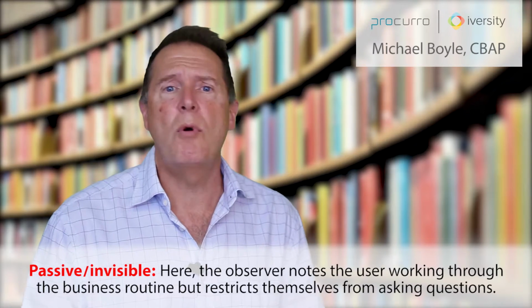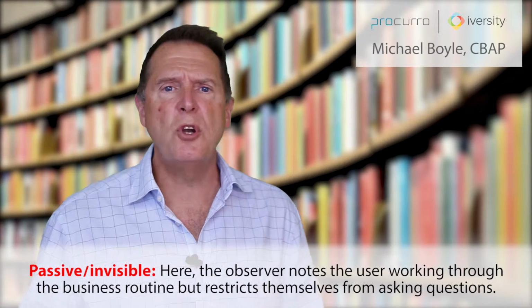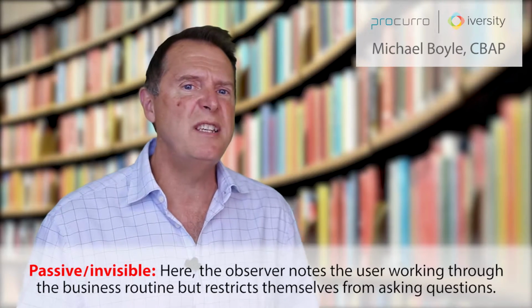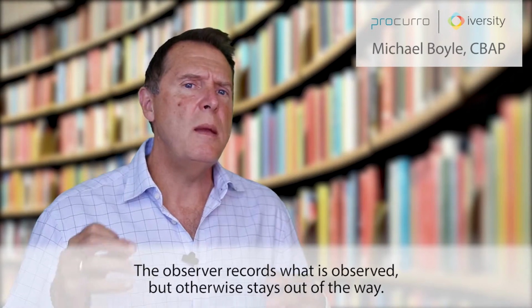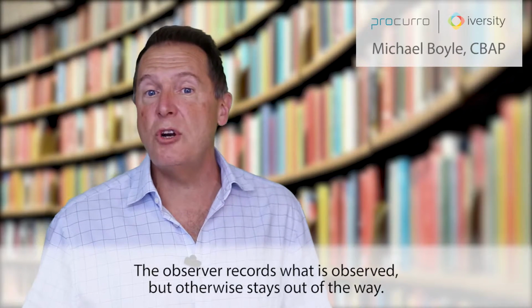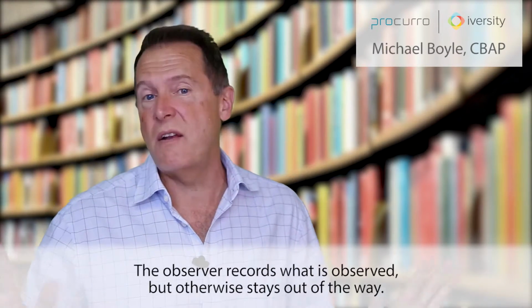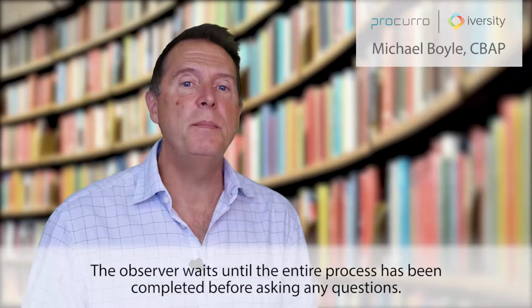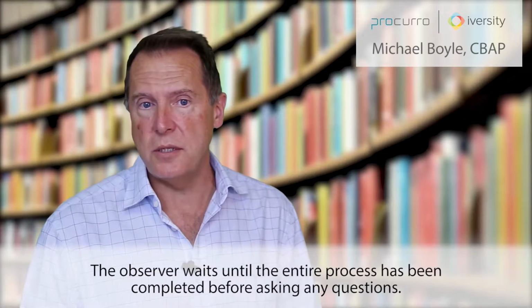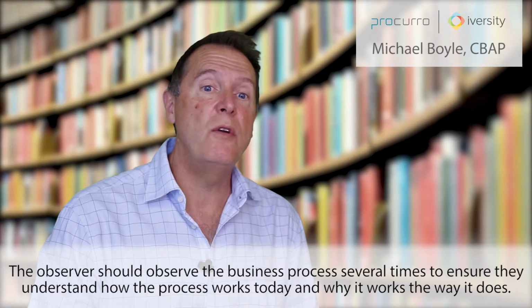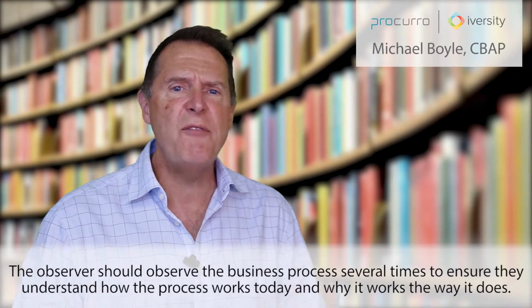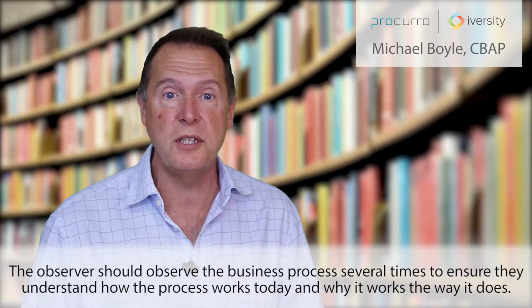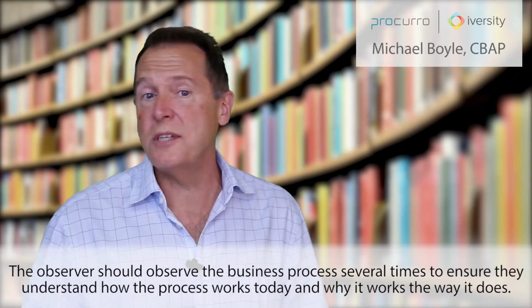Either passive or invisible. Here the observer notes the user working through the business routine but restricts themselves from asking any questions. The observer records what is observed but otherwise stays out of the way. The observer waits until the entire process has been completed before asking any questions. The observer should observe the business processes several times to ensure that they understand how the process actually works today and why it works that way.